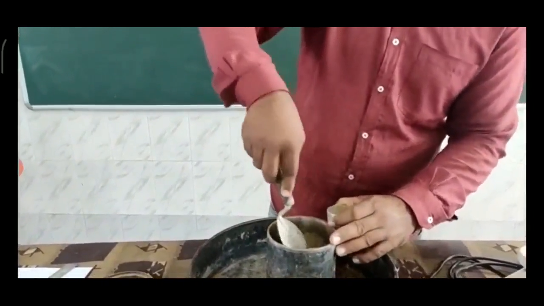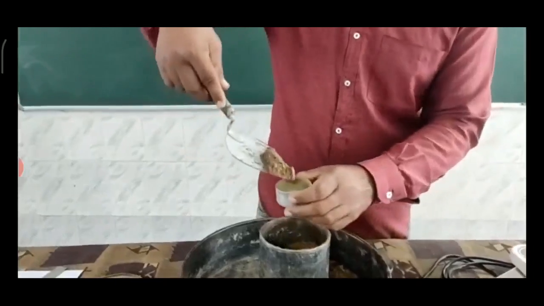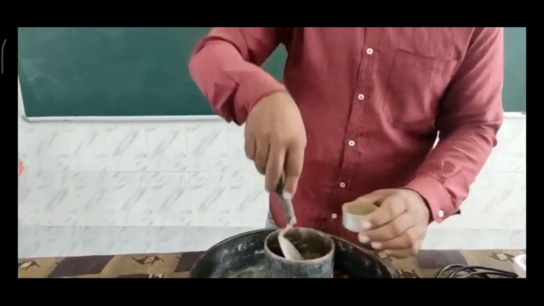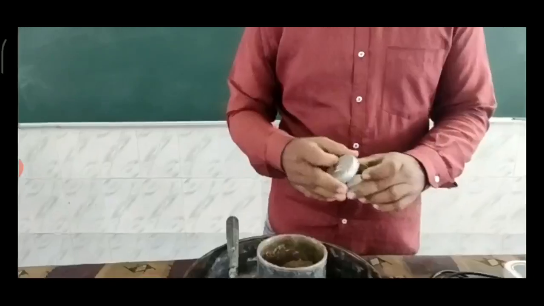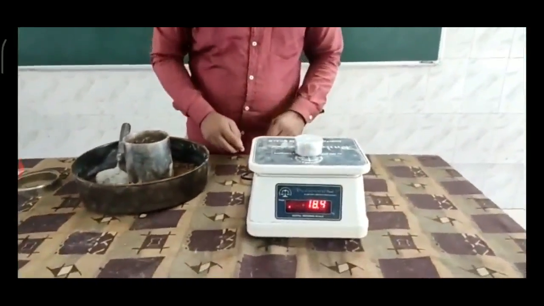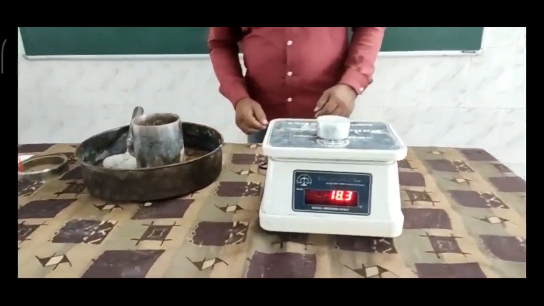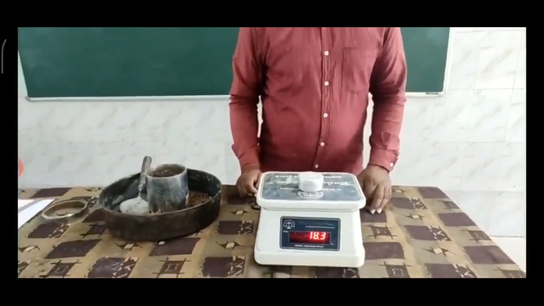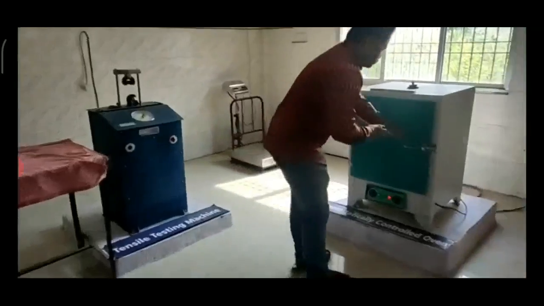Then a representative soil sample is taken from the middle for water content determination by using the oven drying method. Now the weight of the soil sample taken is measured, that is 18.3 gram. This is our W3. Then the moisture tin with soil sample is kept in a thermostatically controlled oven at 105 degrees Celsius to 110 degrees Celsius.